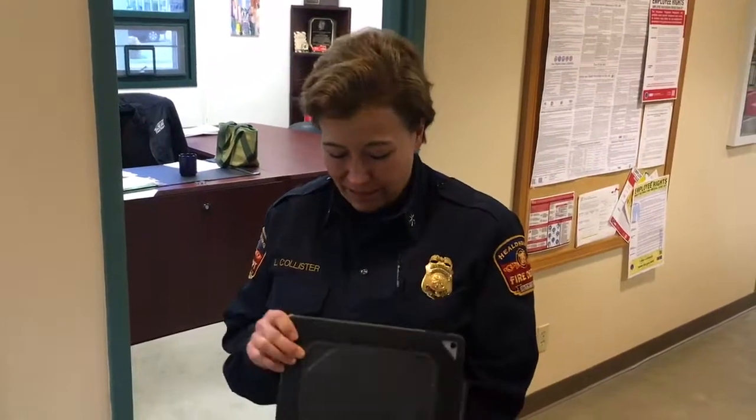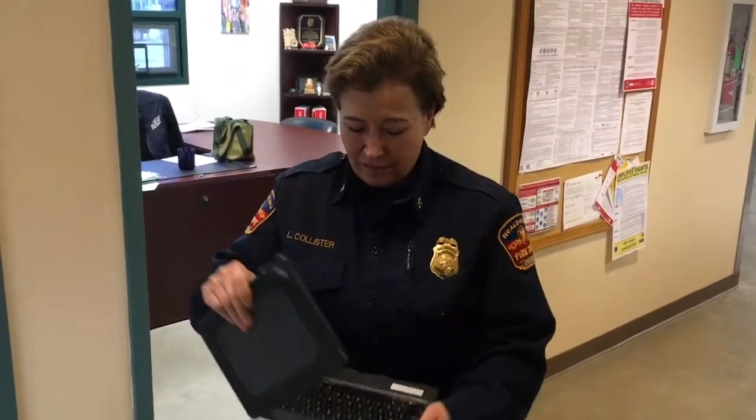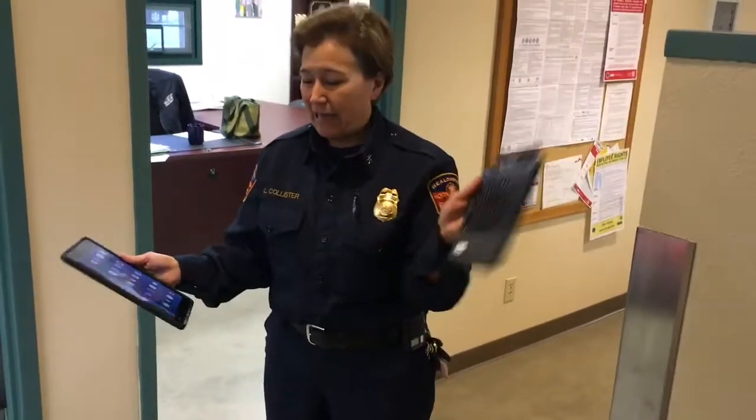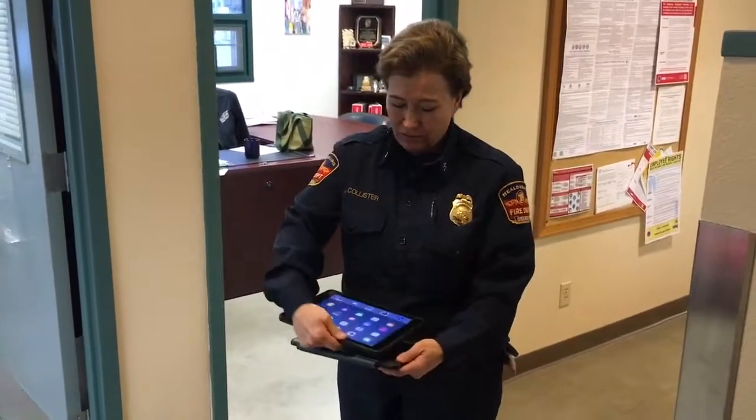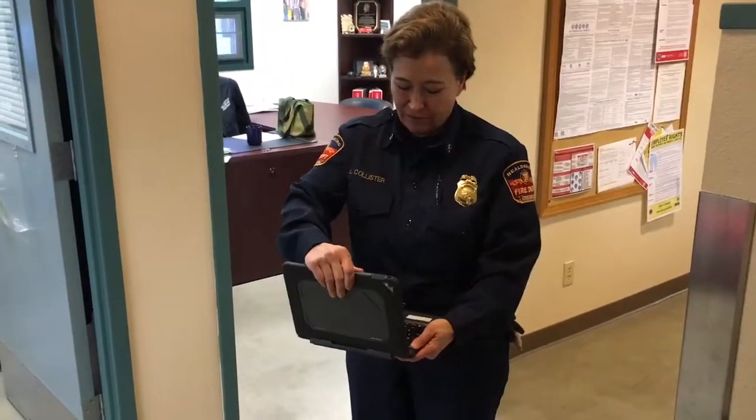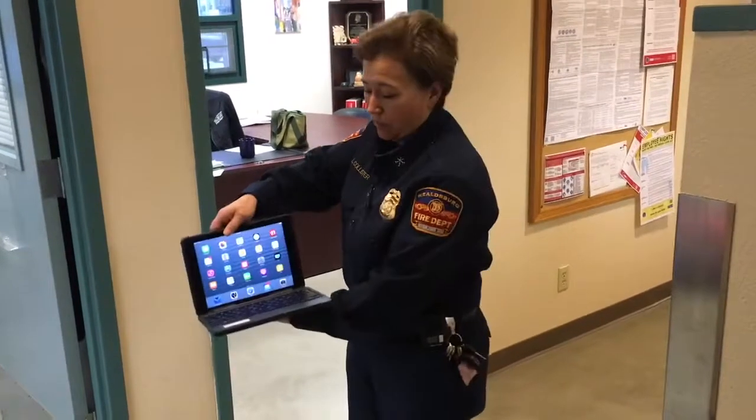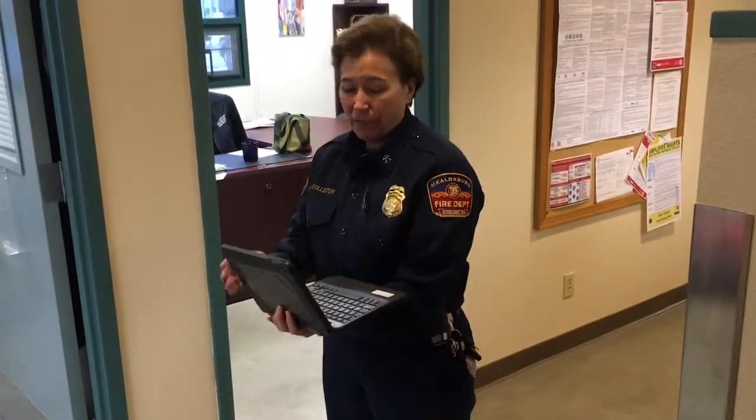I'm an inspector for the Healdsburg Fire Department as well as the Healdsburg Sebastopol CUPA. So I just wanted to show what we use for inspections. It's an iPad we have here. It comes apart like this. It's called a Zagg, basically. So you can lay it this way, have it up as a type, use the keyboard, and it also takes great pictures.